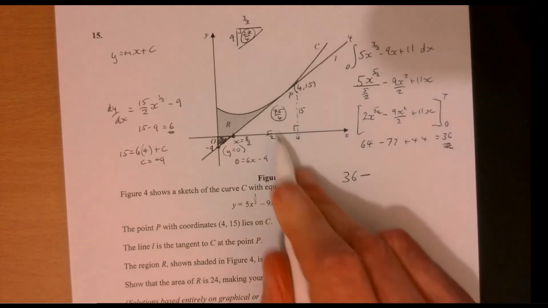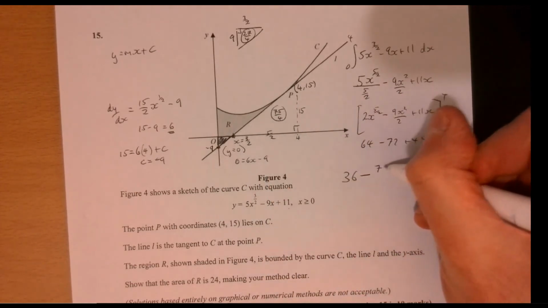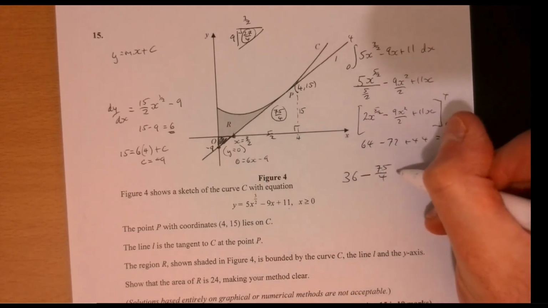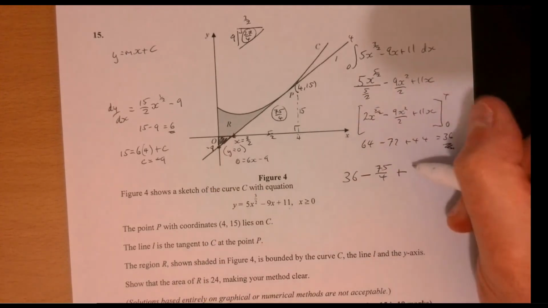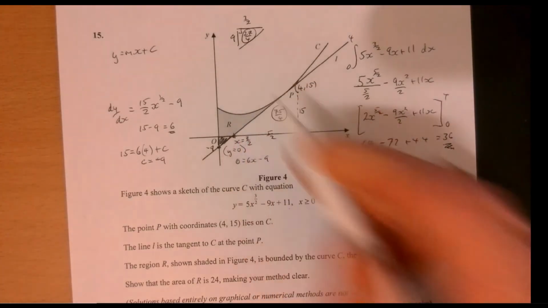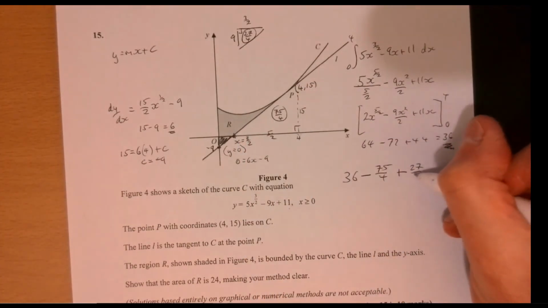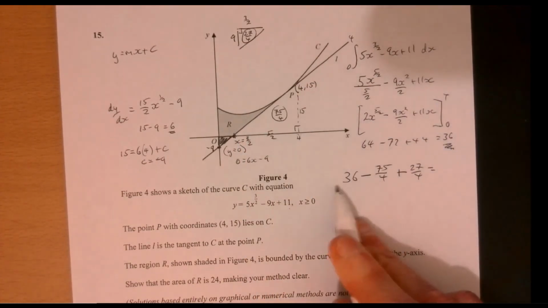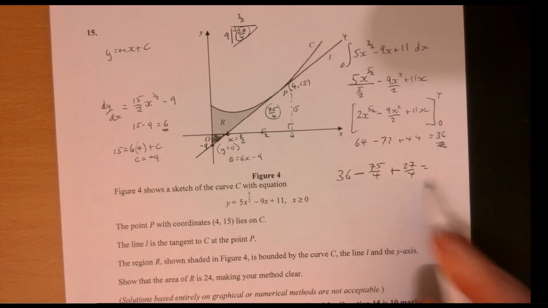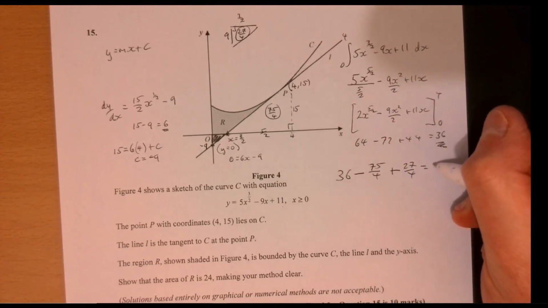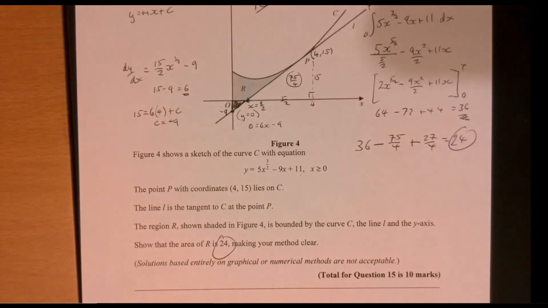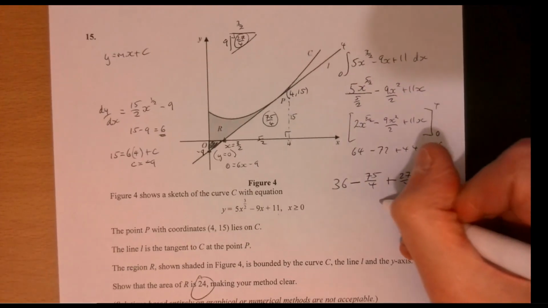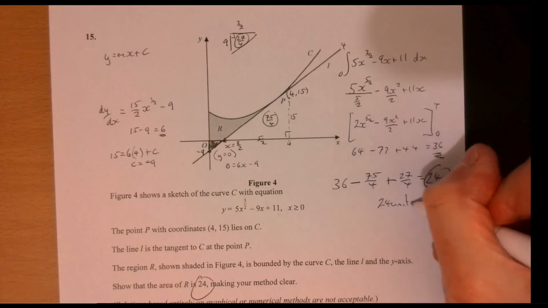Take away this part, so that's not part of the shaded region, and then also add that little bit down there, which, I've forgotten what it was now, 27 over 4. And if you just pop that into your calculator, the answer is 24, which is, hooray, what we were looking for. So 24 units squared.